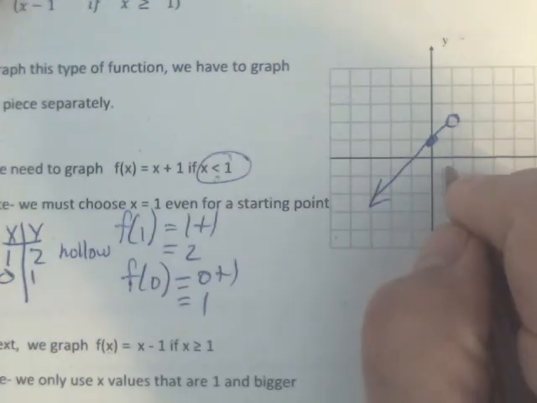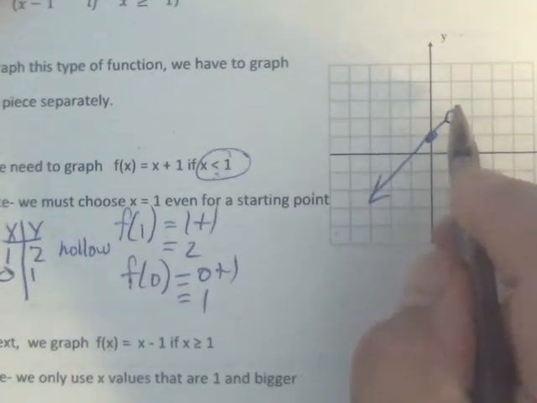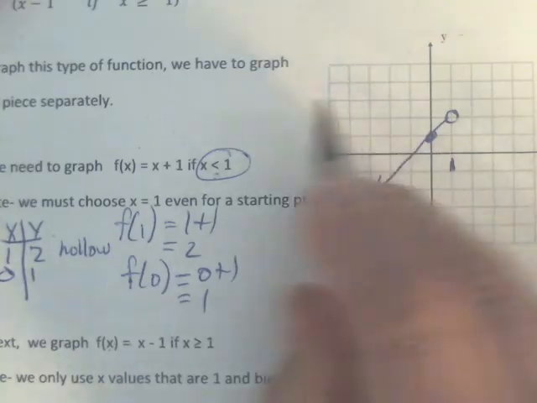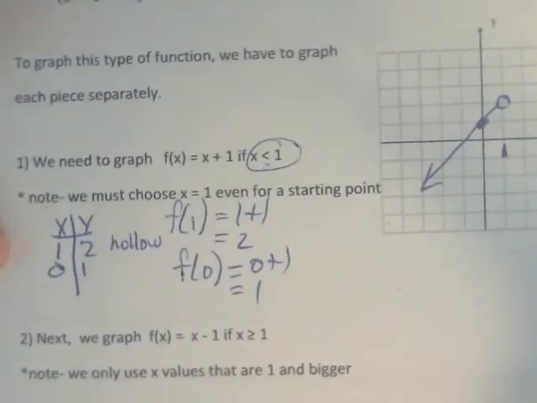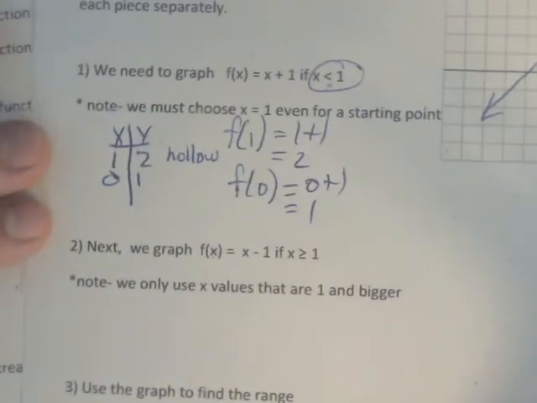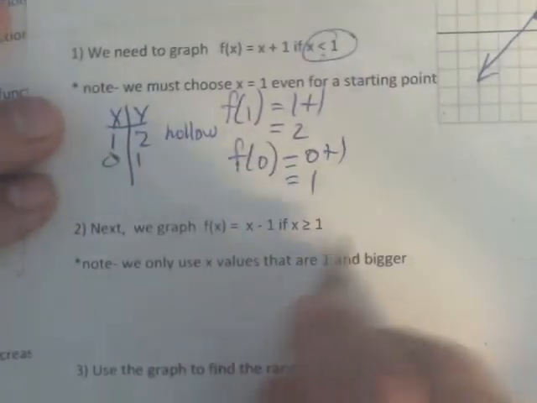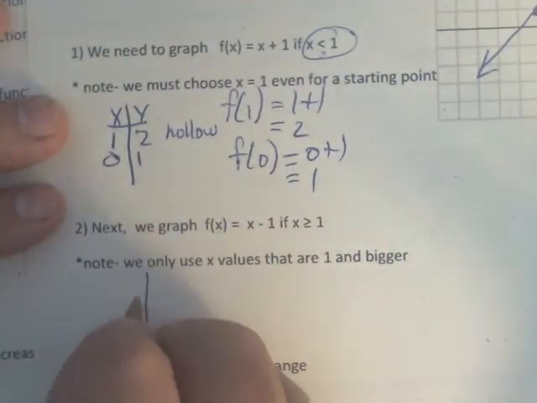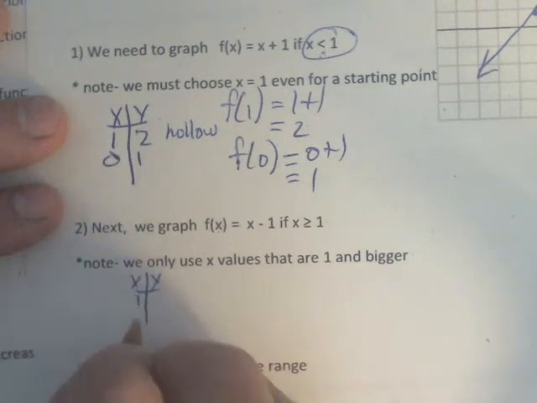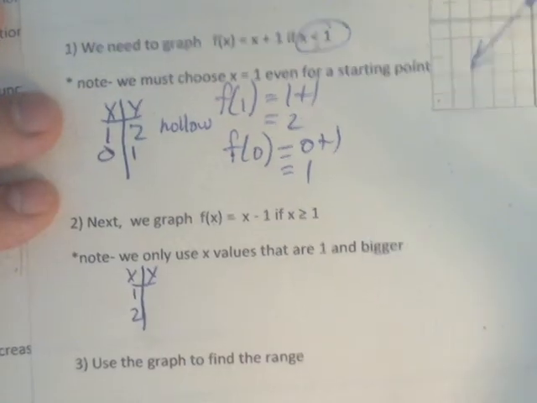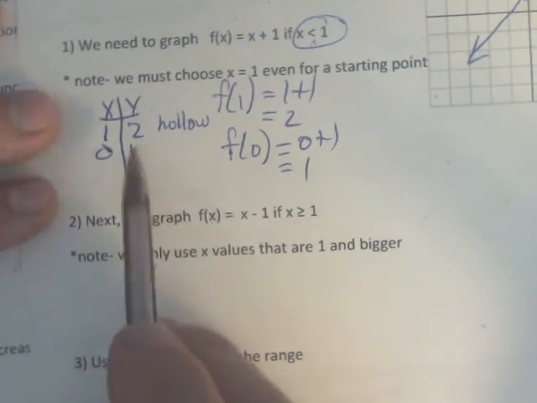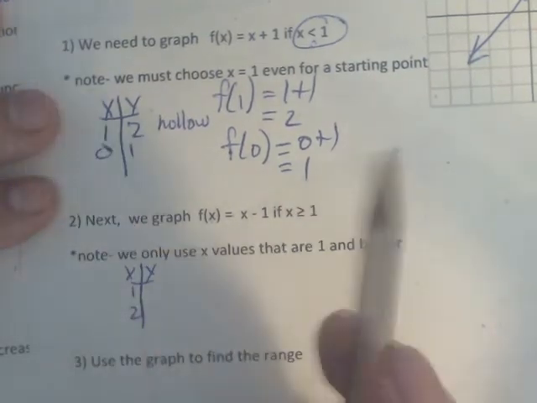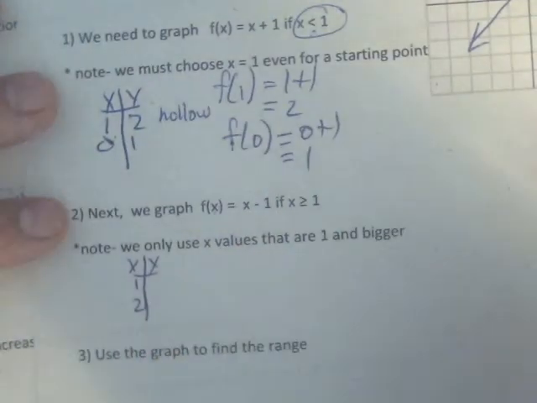So you see, this is where x is 1 here. This is where we are cutting things off at. Now to graph x minus 1, if x is greater than or equal to 1, I'm still choosing in my xy table 1 and then a number bigger than 1. Don't choose the same x's in both tables, then you're not going to have a function.